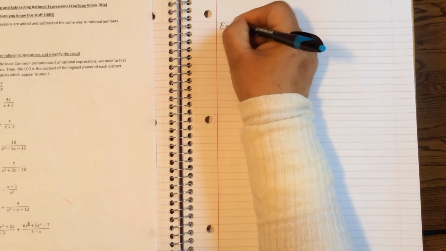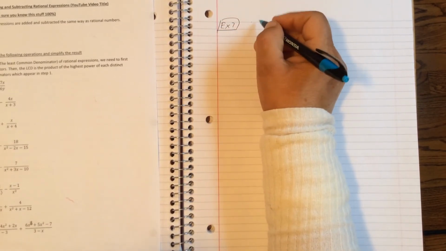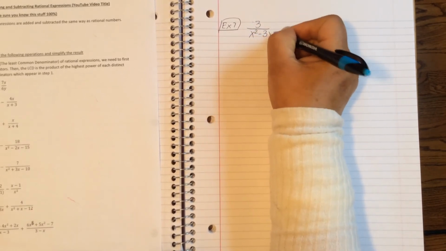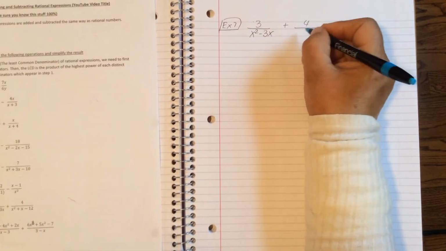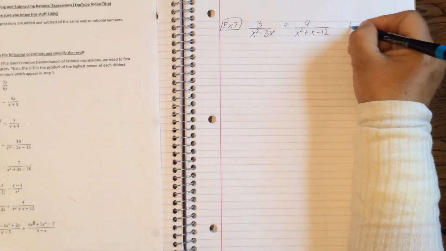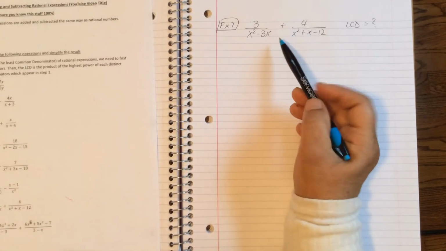Example 7. 3 over x squared minus 3x plus 4 over x squared plus x minus 12. So let's think about the LCD. Let's check.